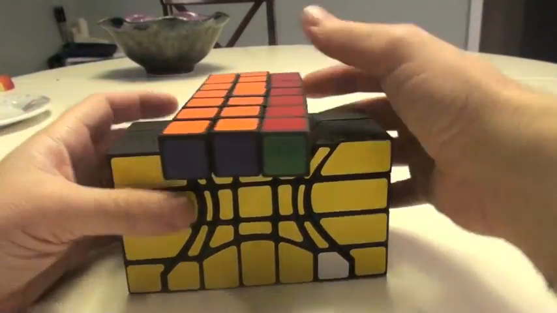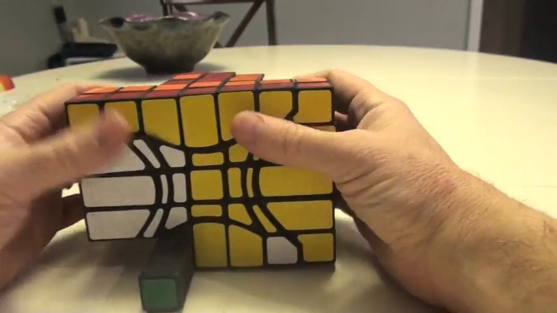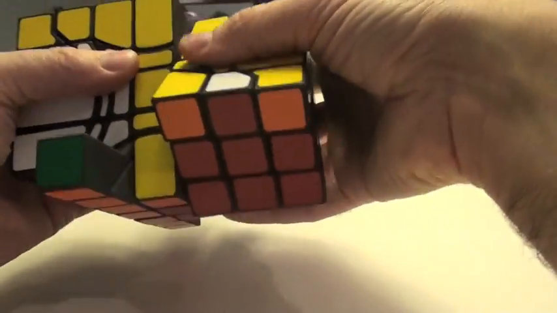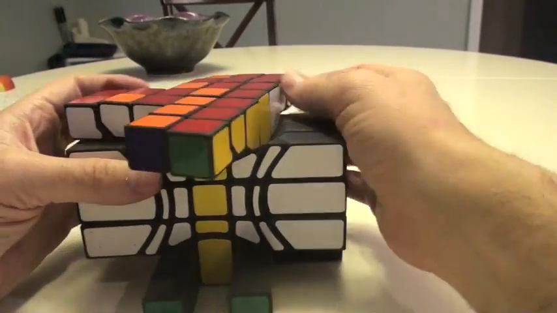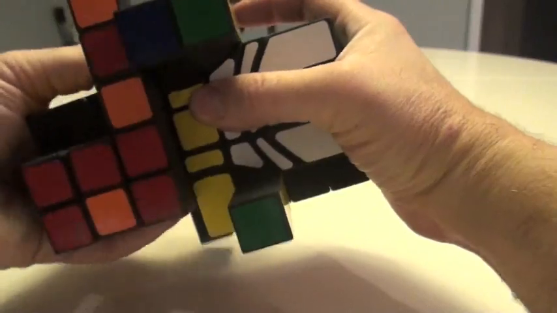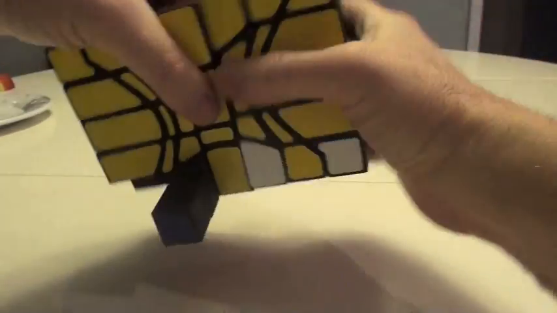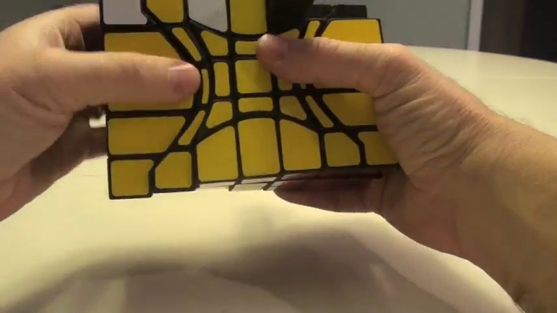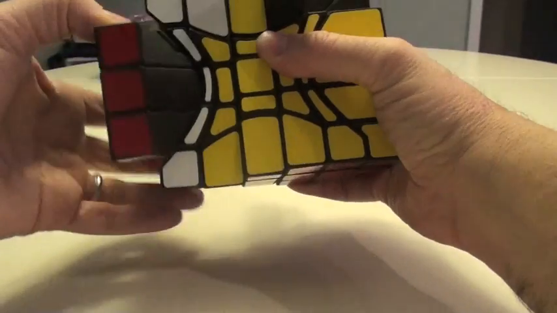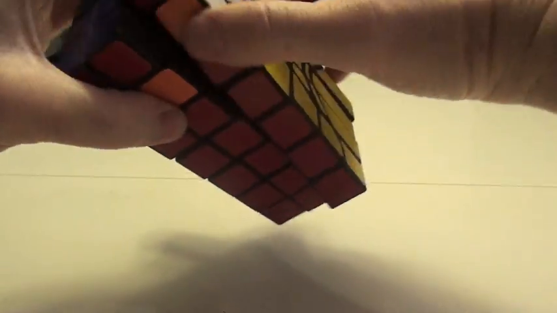We have, once again, 2F, UI, 2L, U, 2R, UI, 2L, U, 2R. Then we do a 2F, a middle, 2L, and 2F.